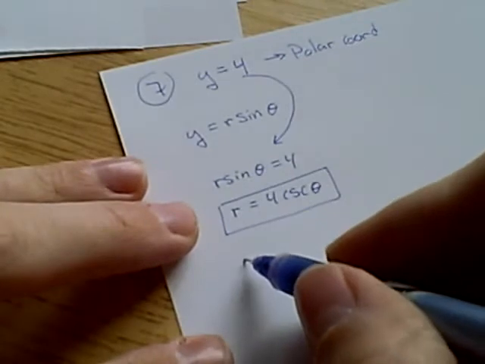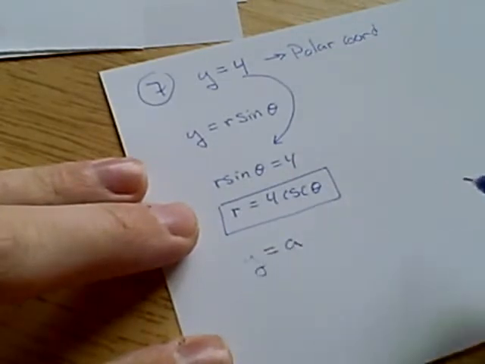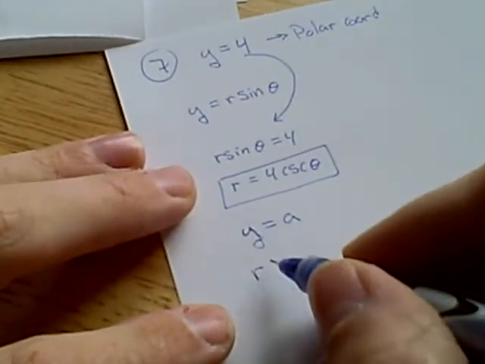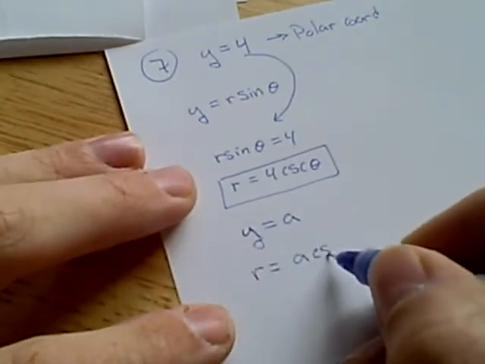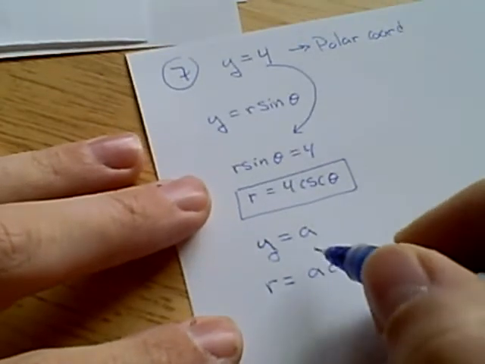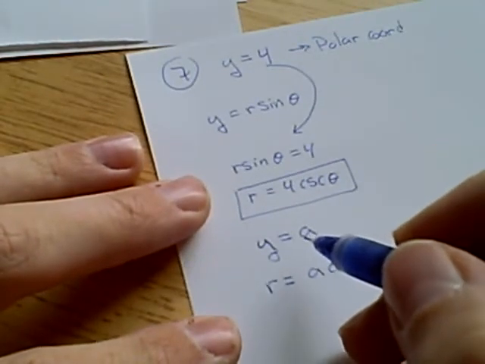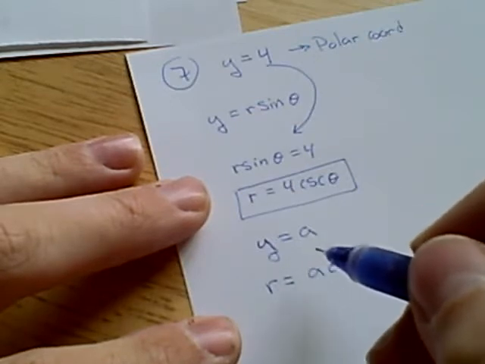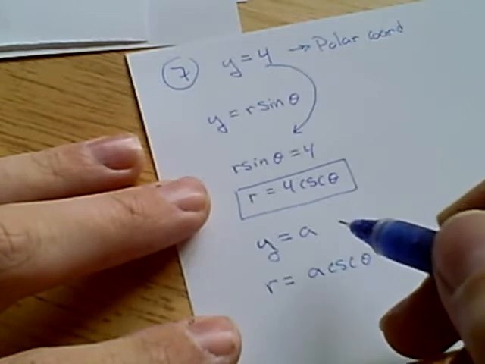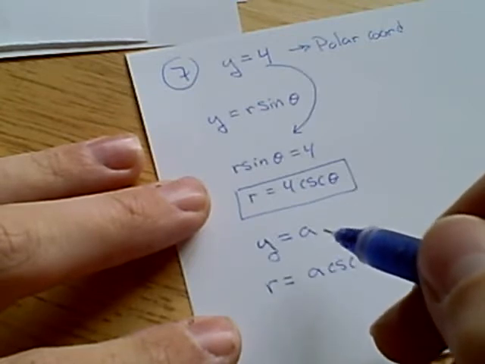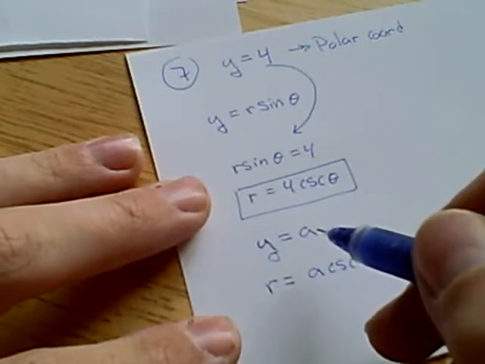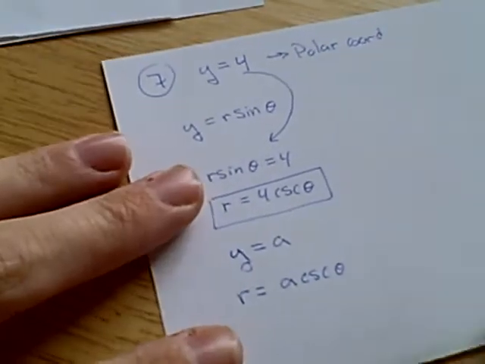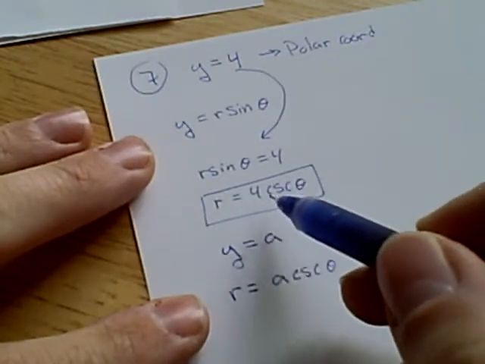Now, keep in mind that I'm certainly free to ask you to find a horizontal line y equals a, and then r would end up being a cosecant theta. So what I might do in the multiple choice test is to use a parameter like a, as you might have noticed in problem 8. That way you can't quite so easily just punch it in your calculator and find out. You can still use your calculator to build a conjecture, to test your ideas, but it makes it a little more involved, a little more pencil and paper. But anyway, this is all I was looking for in number 7.